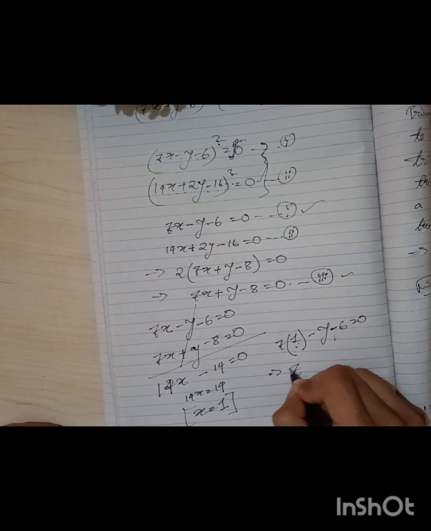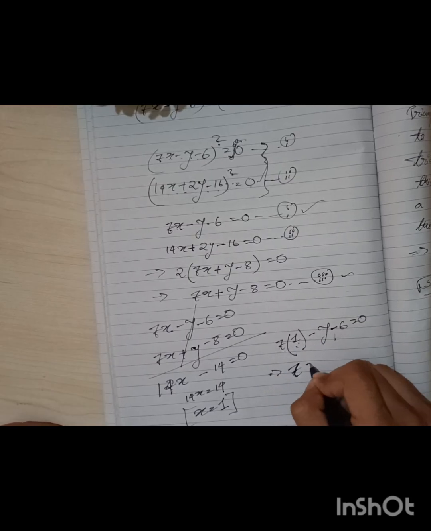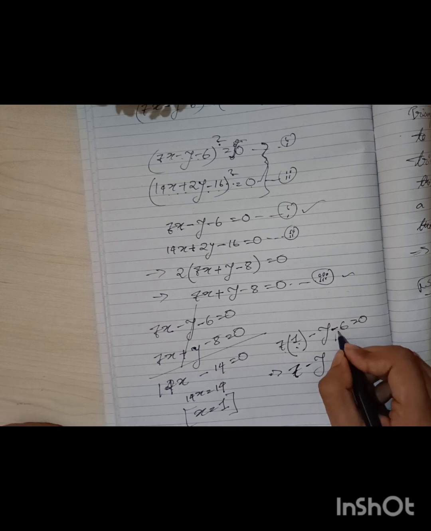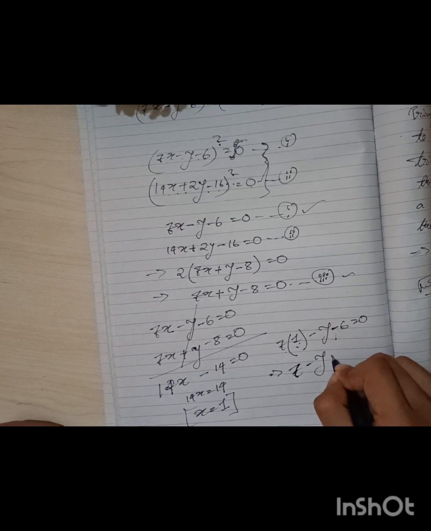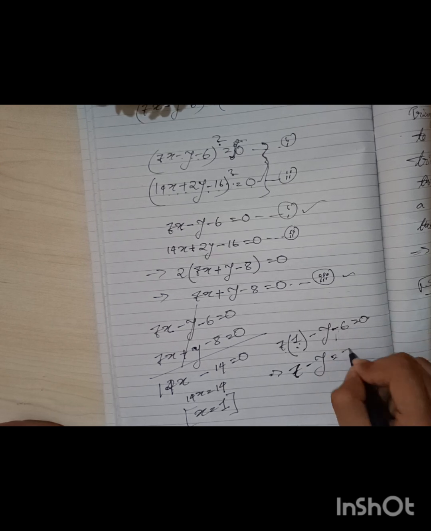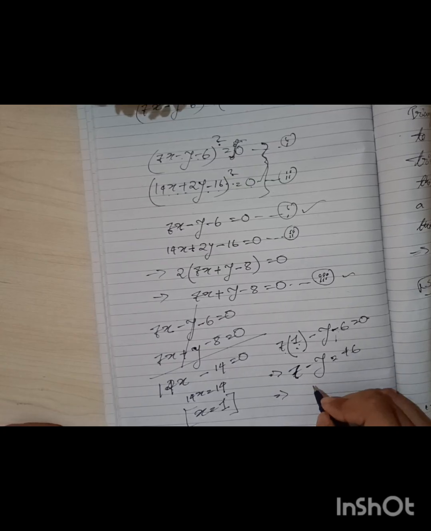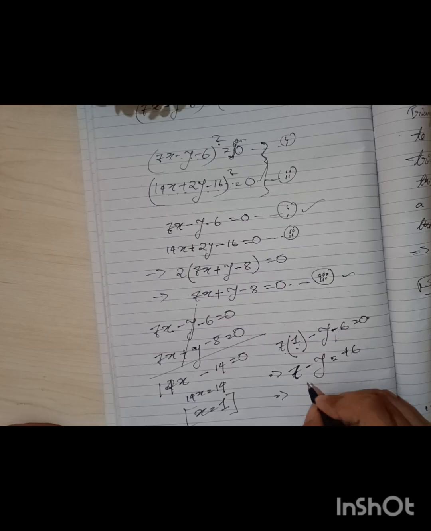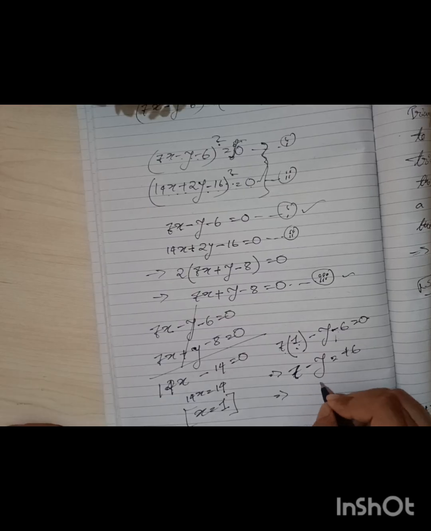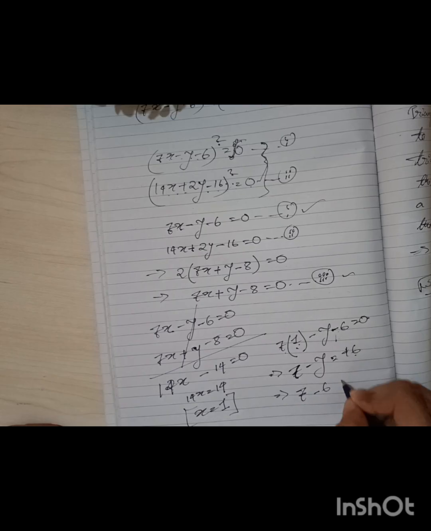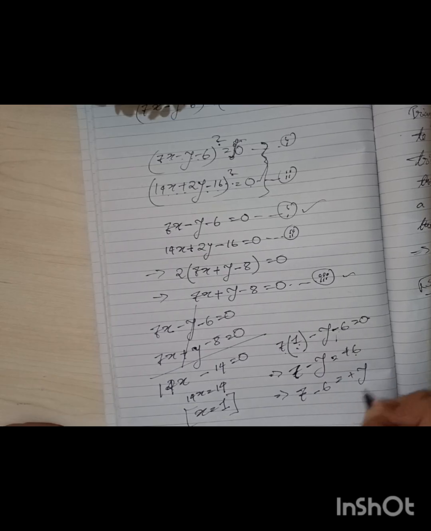7 into 1, 7, minus y minus 6 will be converted to plus 6 at the right hand side, or we can write it as 7 minus 6 equal to plus y.